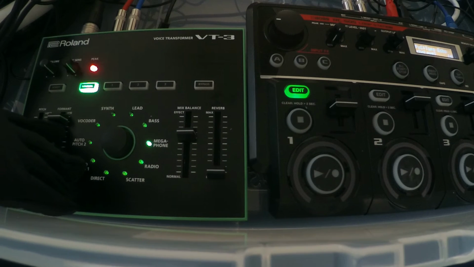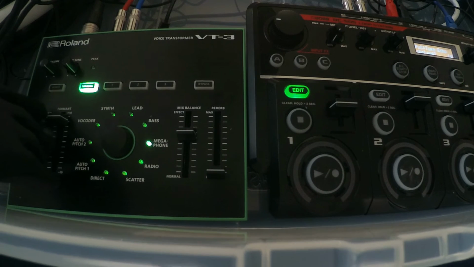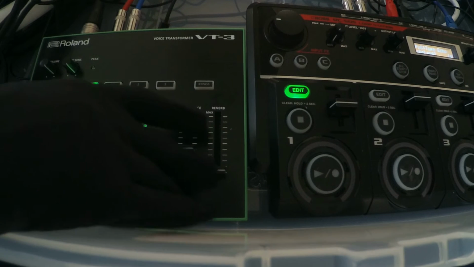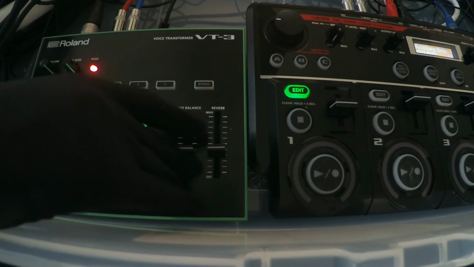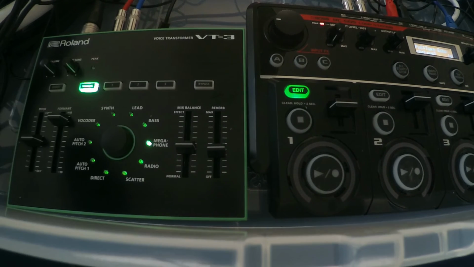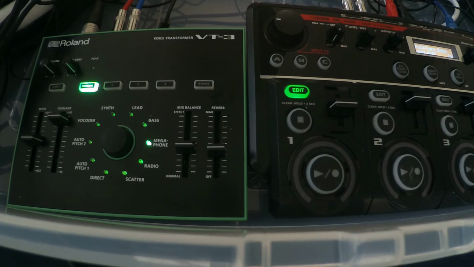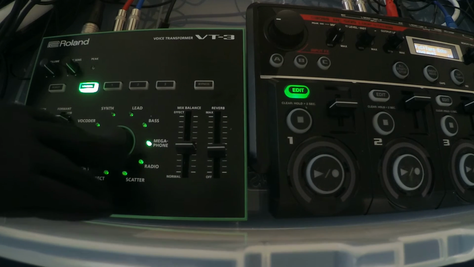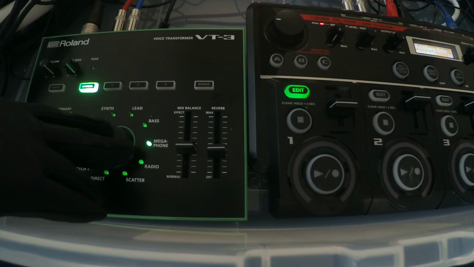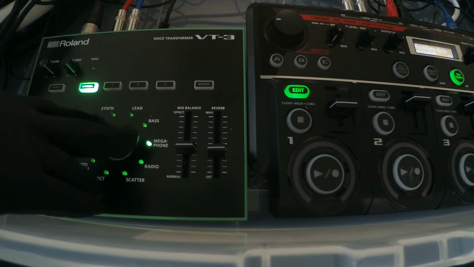Megaphone. It's sort of this megaphone style thing. It adds some distortion. It's taking out some of the EQ of your voice. And that could be useful, but I don't really think it's useful because it's very easy to add distortion and EQ on your mixer or your DAW or something like that.